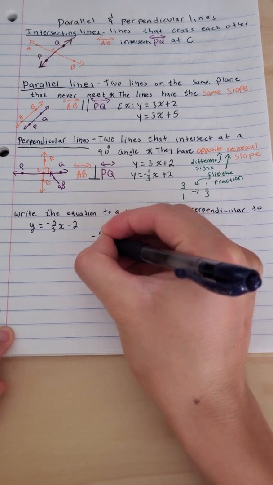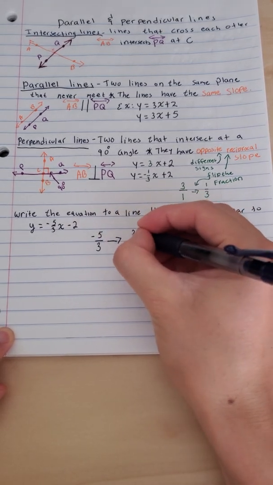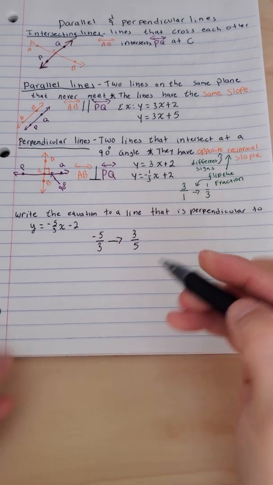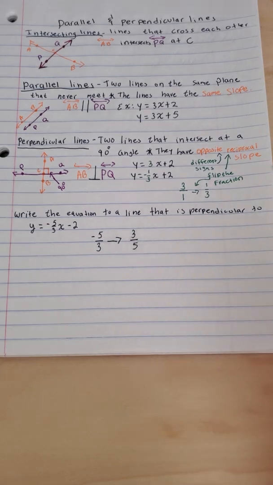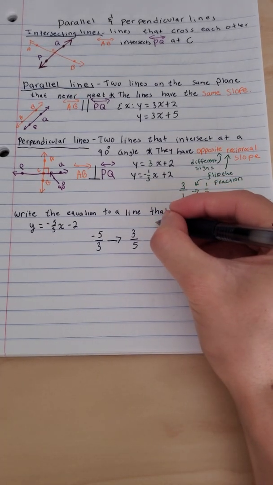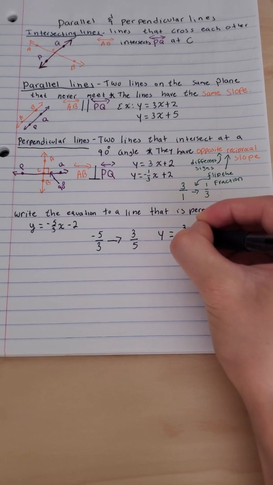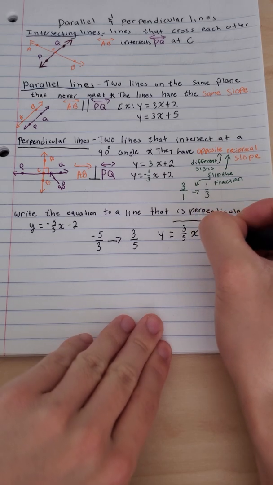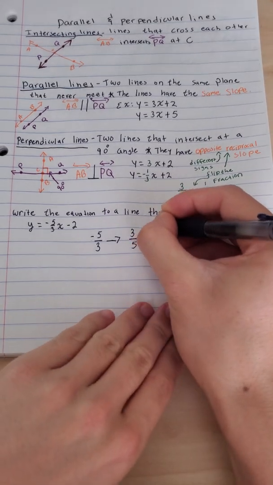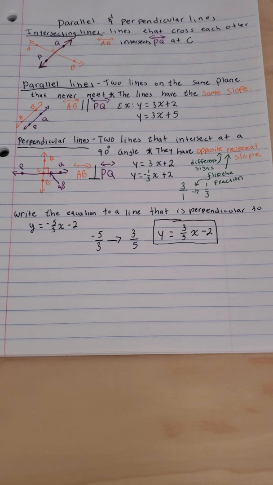So if we're going from negative 5/3, we flip it to get 3/5, and because the first one was negative, we want a positive 3/5. So the answer could be y equals 3/5 x minus 2. The y-intercept is not as important. What's really important in the criteria is that they have opposite reciprocal slope.